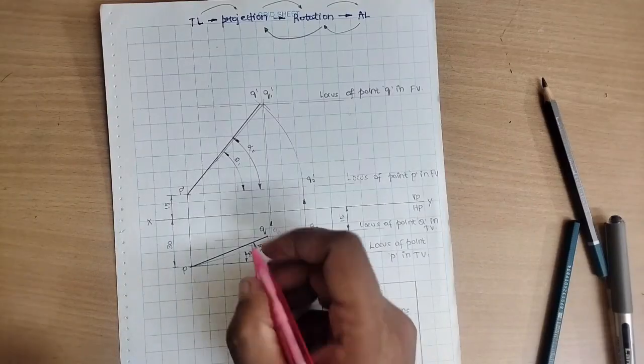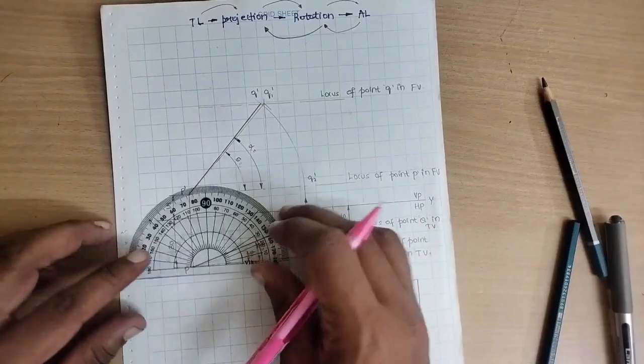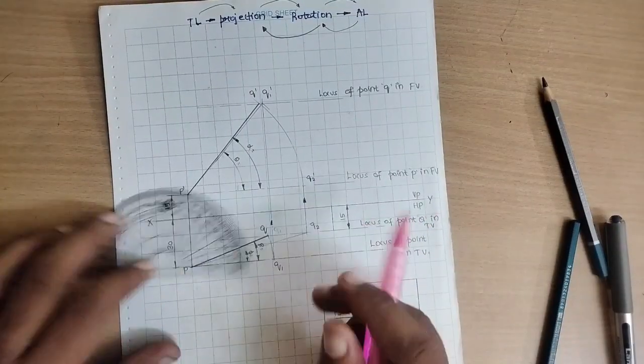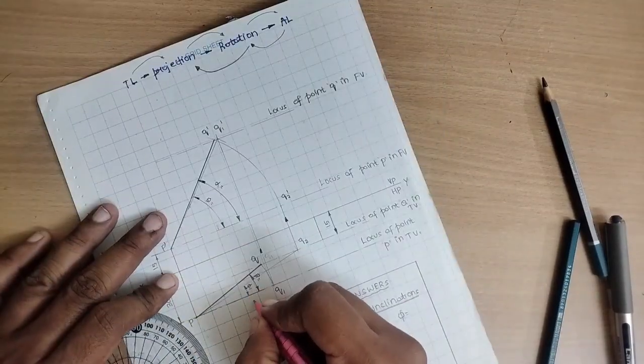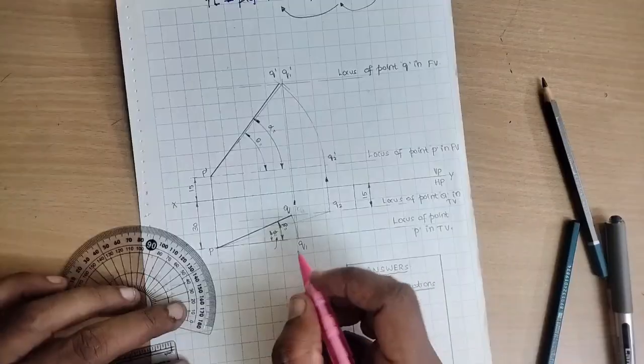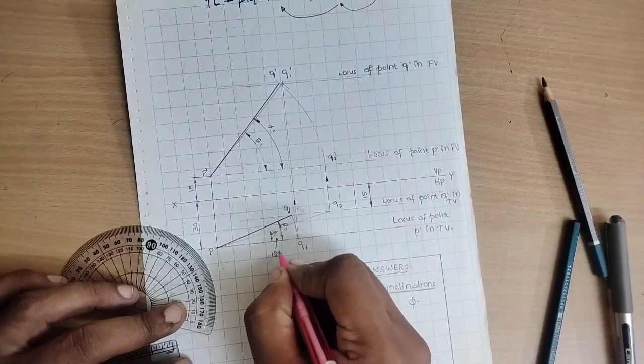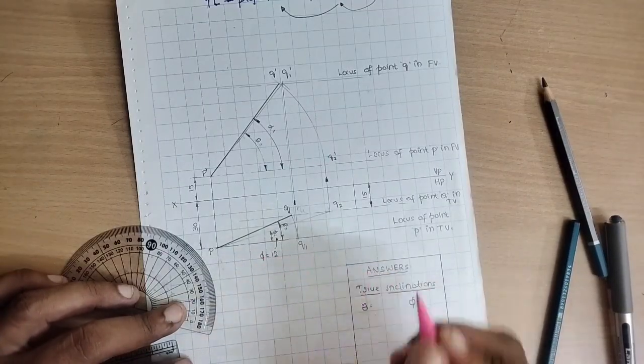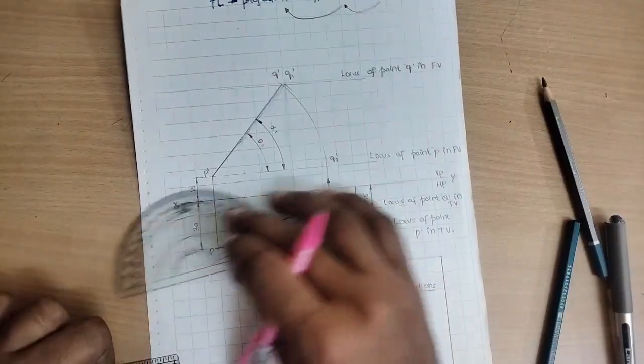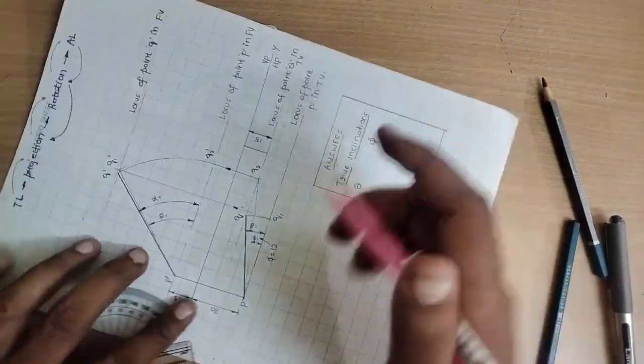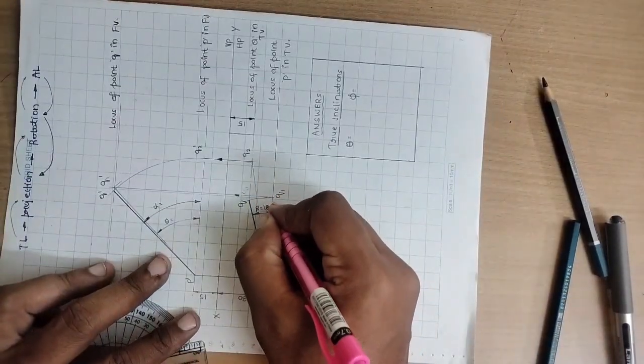Let us make use of a protractor here one by one. What is the angle phi? Angle phi is close to 12 degrees. The space is too less, so I will write an arrow mark and show here. So phi is equal to 12 degrees. What is the angle beta now? Beta is close to 17 degrees or 18 degrees.